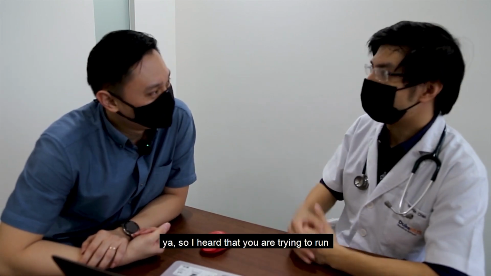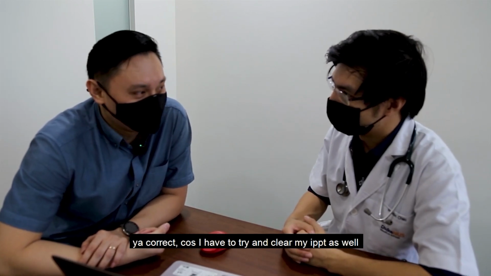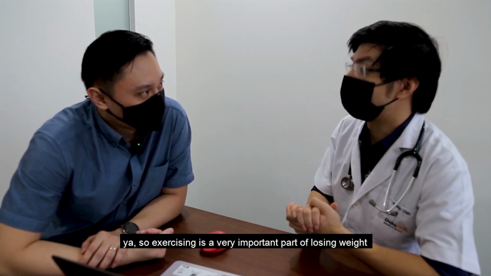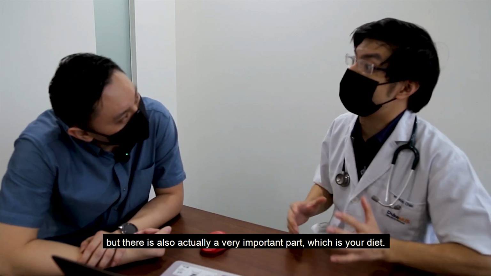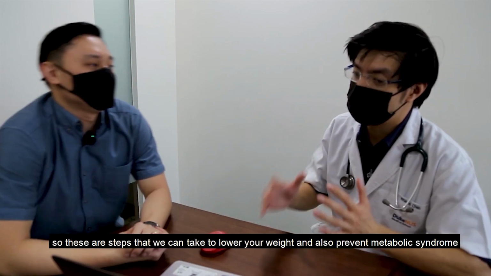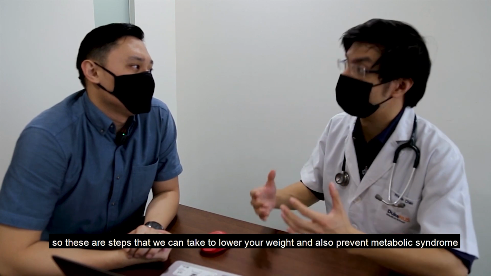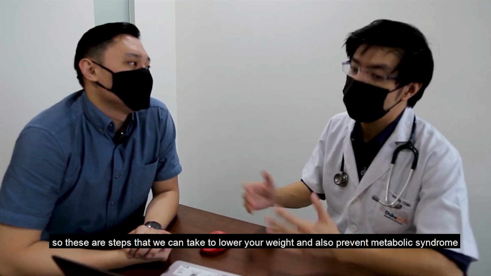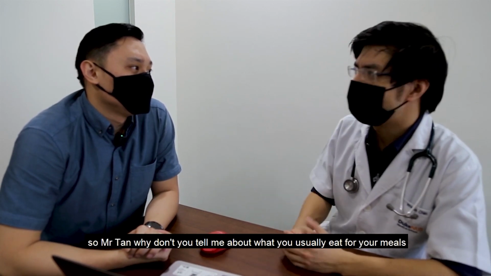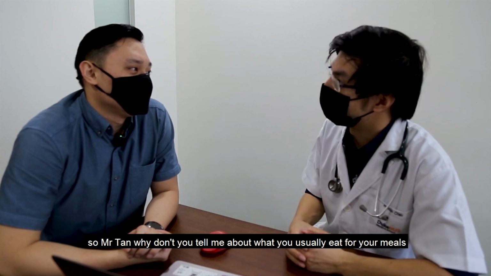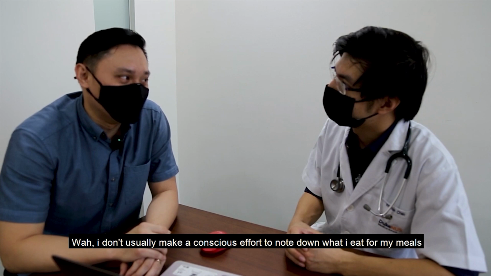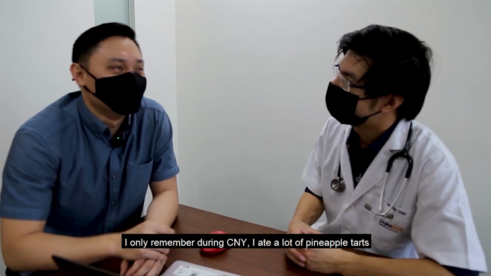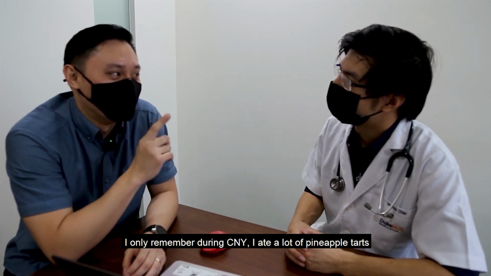Yeah, so I heard that you were trying to run. Correct. Yeah, because I have to clear my IPPT as well. Yeah. So exercising is a very important part of losing weight, but there's also a very important part which is actually your diet. Ah, diet. Right, so these are steps that we can take to lower your weight and also prevent metabolic syndrome. So Mr. Tan, why don't you tell me about what you usually eat for your meals? I don't actually make a conscious effort to note down what I eat for my meals. I only remember during Chinese New Year, I ate a lot of pineapple tarts.